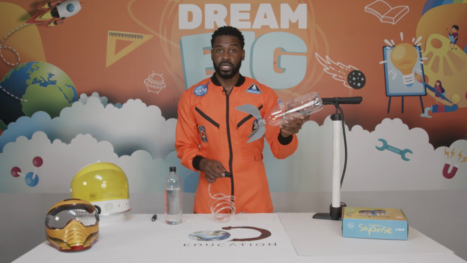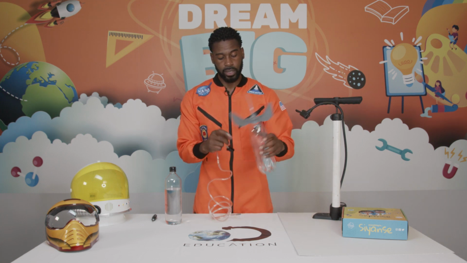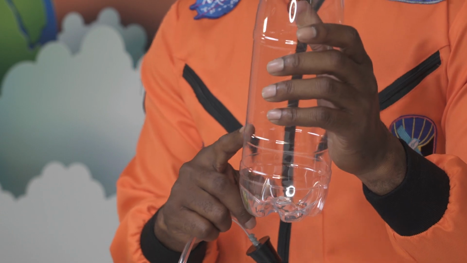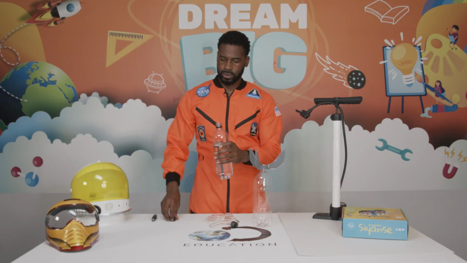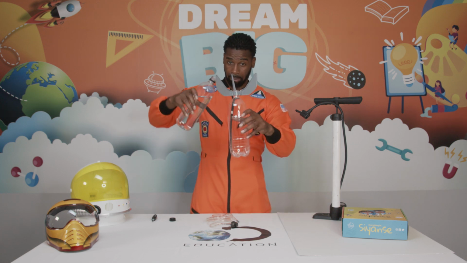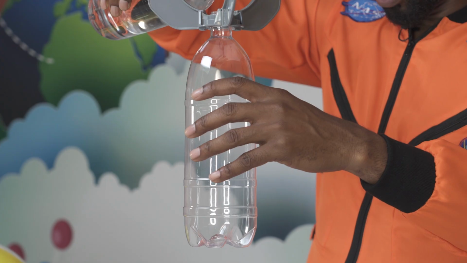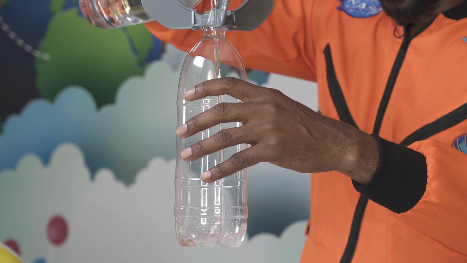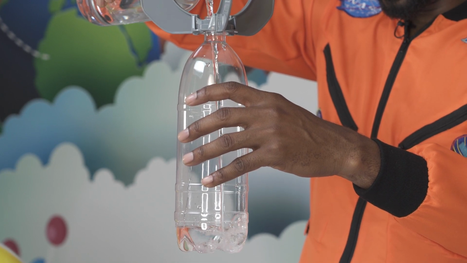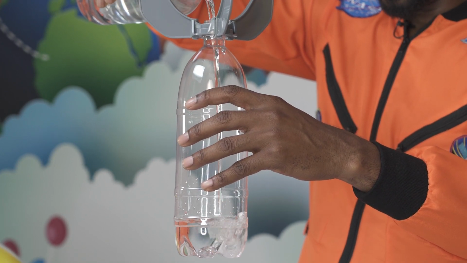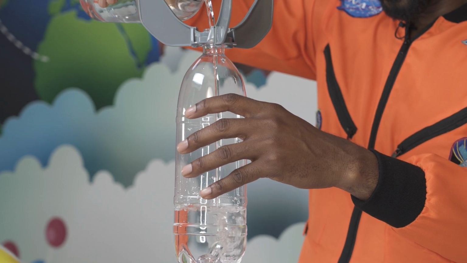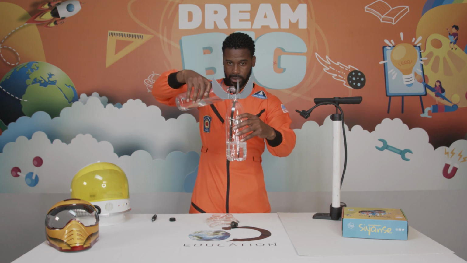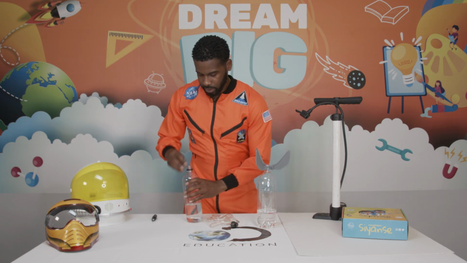Okay, so now, here's our rocket. We're gonna pour water into the second line. Okay, so let's do that now. Make sure you're careful with your water. Let's take our water. Let's see if we got a good pour. Oh, quality. Look at that. Get right on that second line, perfect. Okay.